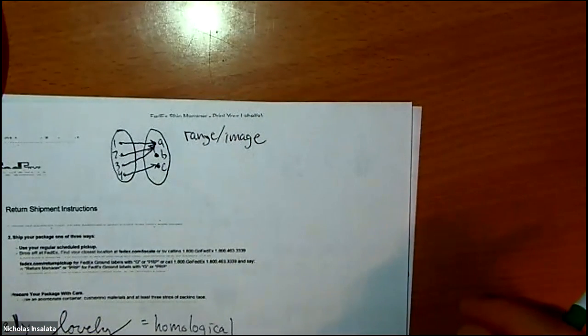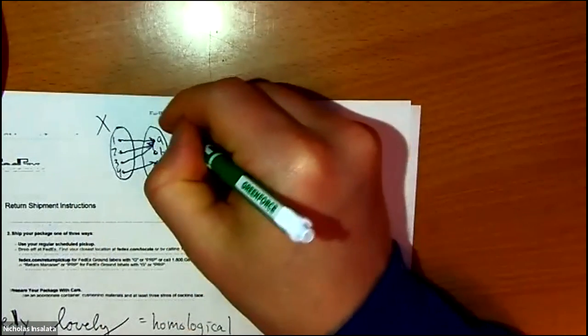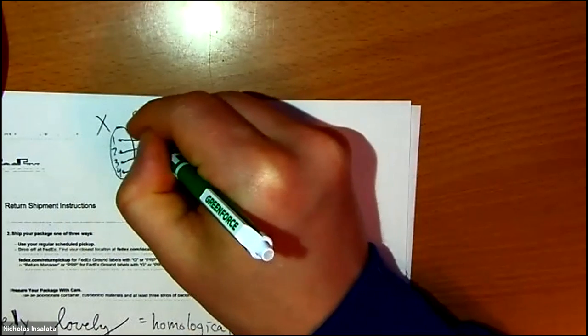Now, how would I describe that using the formalism? All right, so I've got set X, the set Y, here's my function F going across. The pre-image equals the domain when we have a function. If we don't have a function, then the pre-image is not necessarily equal to the domain.